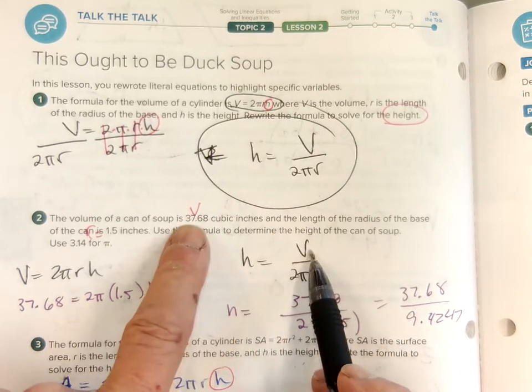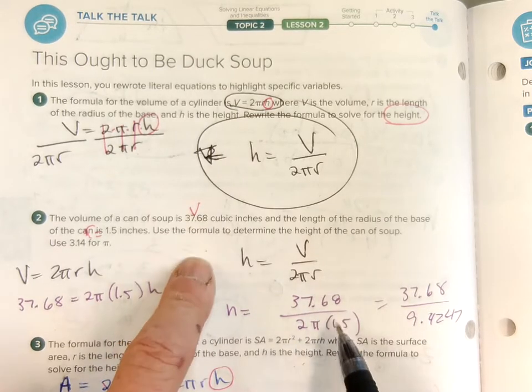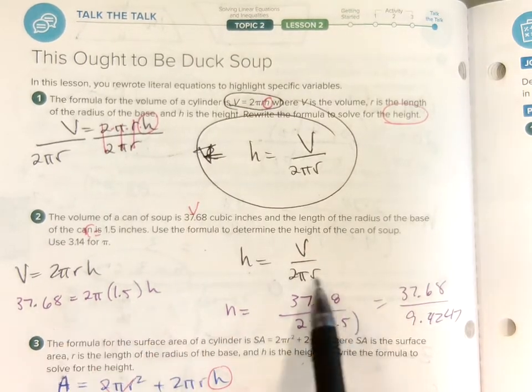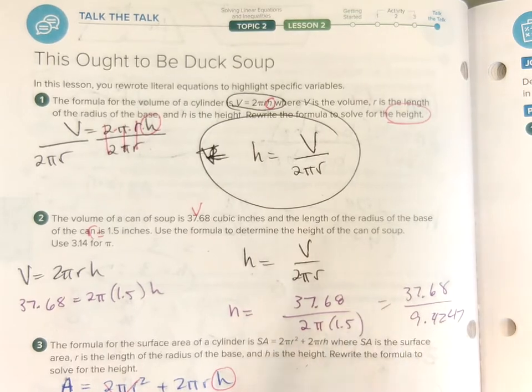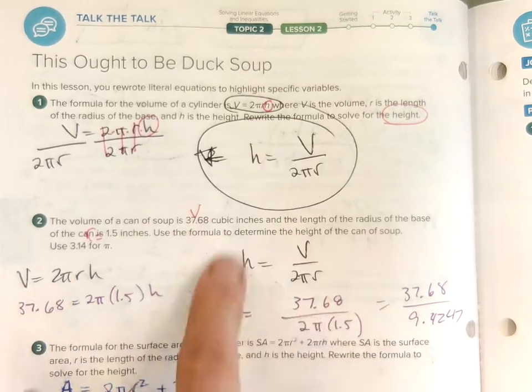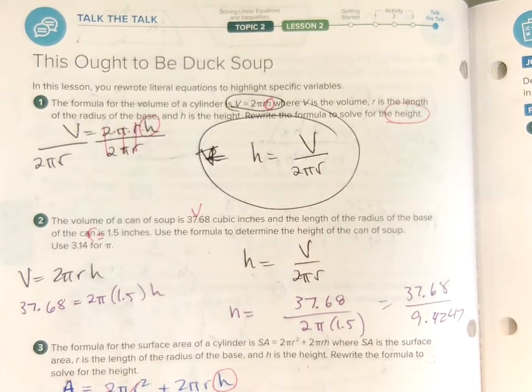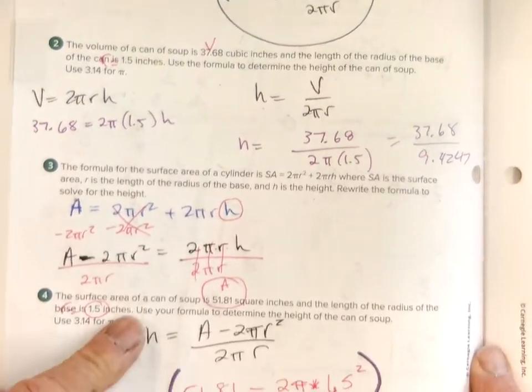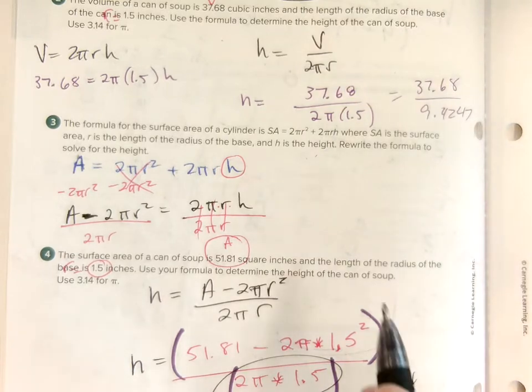And then you put the volume here, 37.68, and you put the radius here, and then all you have to do is just use a calculator and get the answer, okay? Much easier than using this formula. Same formula, but this one's in a more usable form. That's why we solved. Okay, then on 3, we get the formula of the surface area of a cylinder.